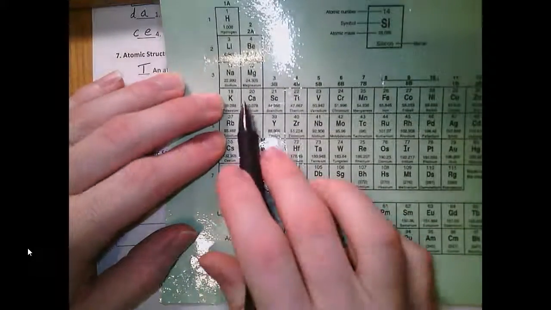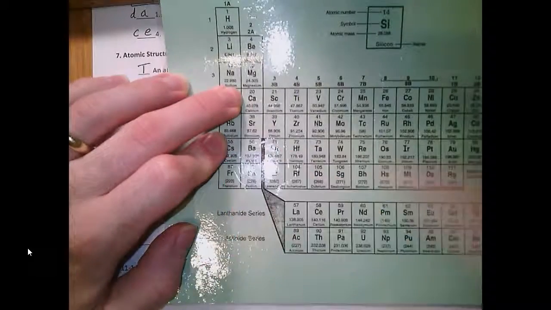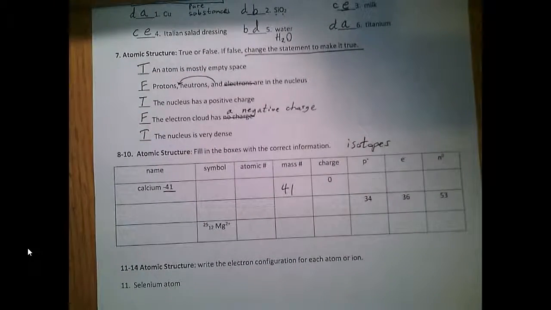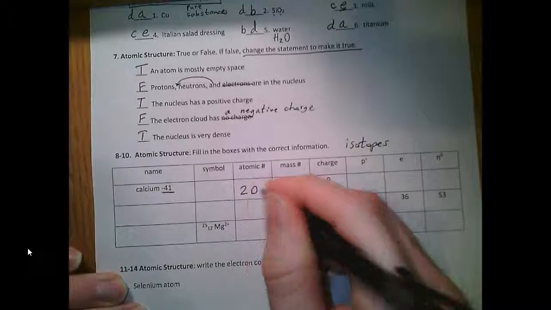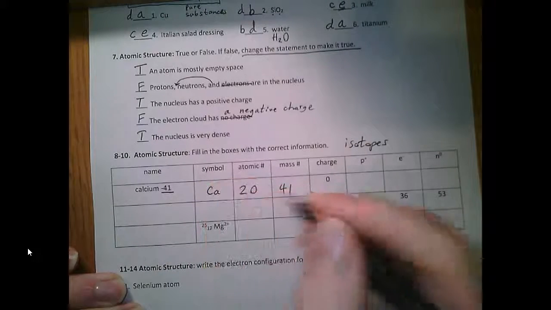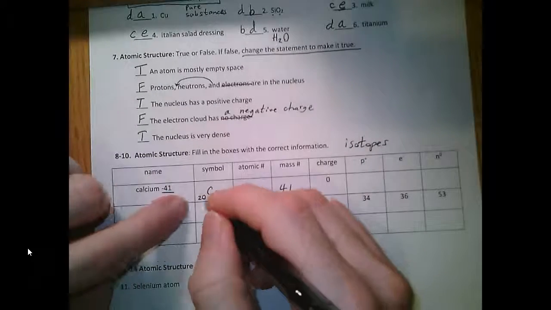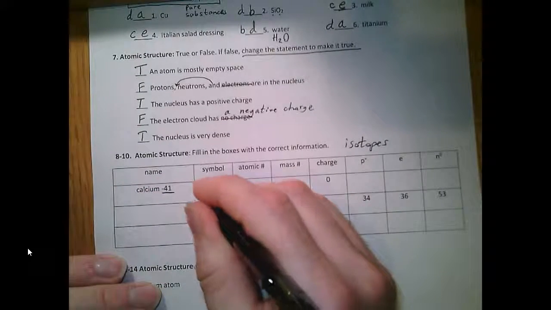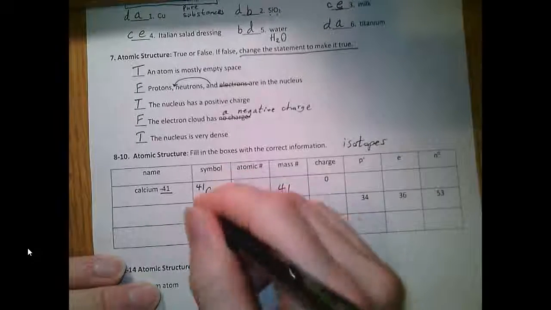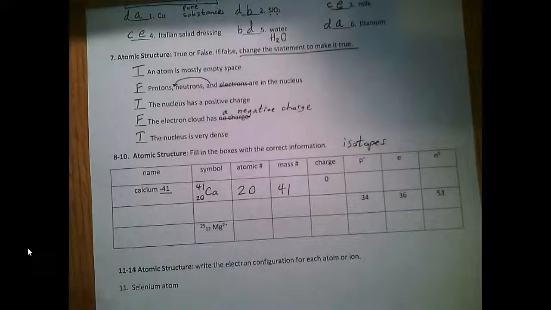Calcium, I could find the atomic number if I knew where calcium was, so let's look on the periodic table. Calcium has an atomic number of 20. So the atomic number is 20. Ca, 20 at the bottom. And the mass number goes at the top of our symbol, 41. This is the form that you put your symbol in.